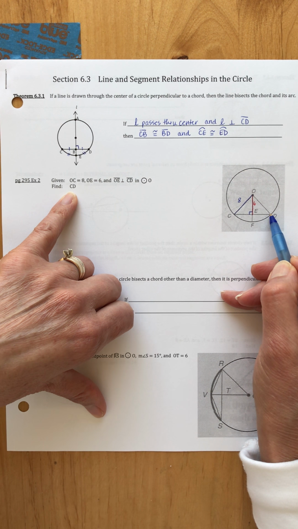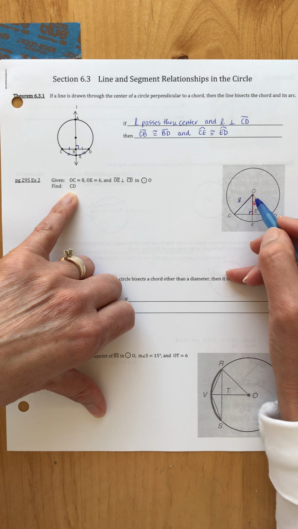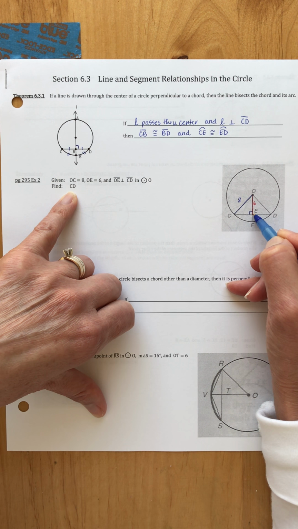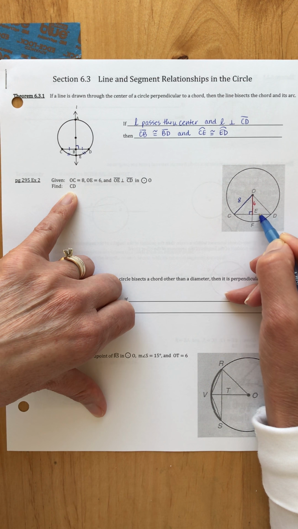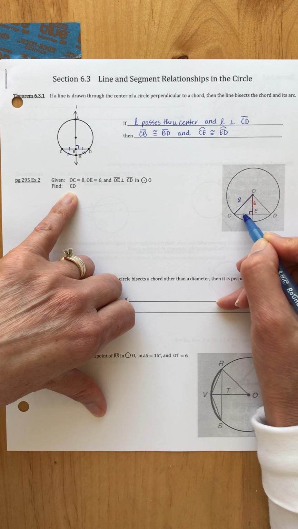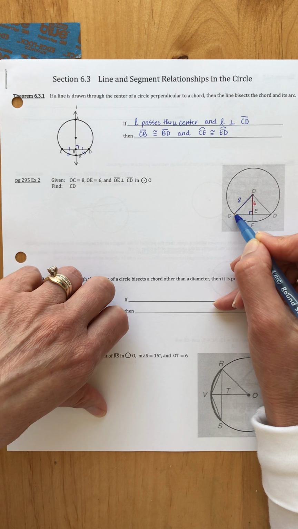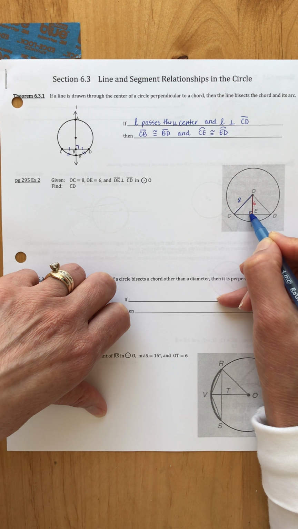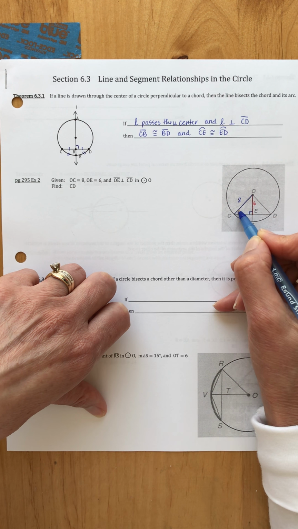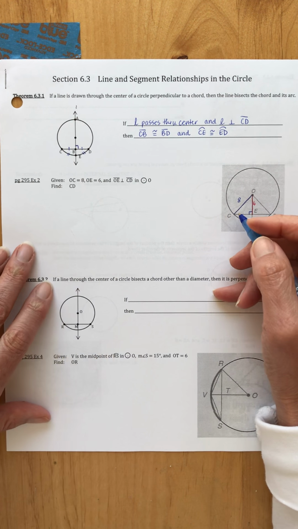Well, what do we know? We know from the theorem above that if this is perpendicular, then that means it bisects that chord. So if we can find this piece, we know that it's equal to this piece, and we can add the two together. So how would we go about finding this piece here? We'll take note that that's a triangle. And not only that, a special kind of triangle, a right triangle. So to find the third side, we can use the Pythagorean theorem.